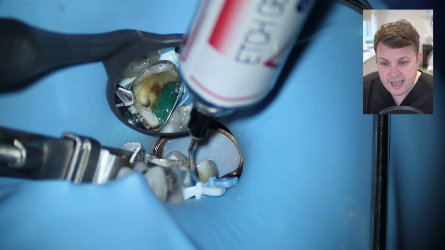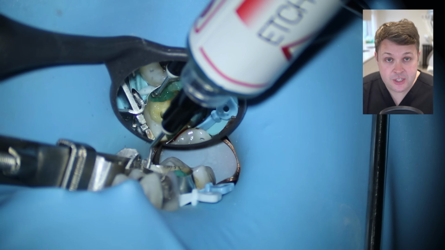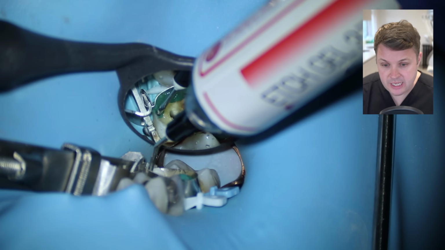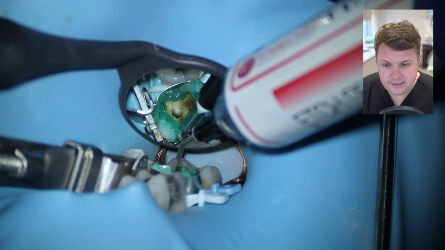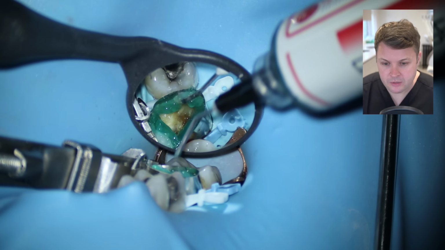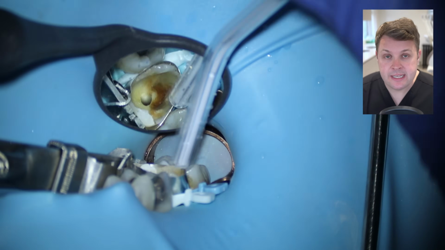I am just etching the enamel for now. And then what I do like to do is, once I feel like I've etched the enamel, I do place the etch just on the dentin, just momentarily, not too long. And we can see here now that the cavity is ready to bond. I'm using iBond in this case.